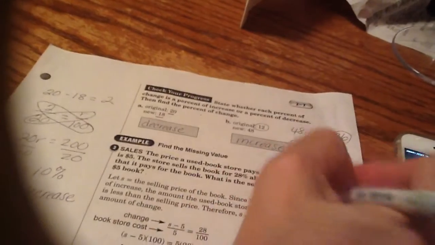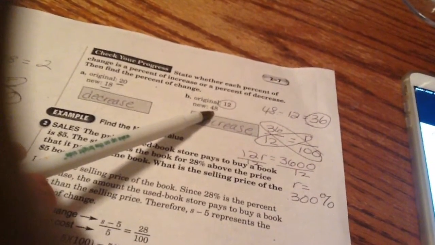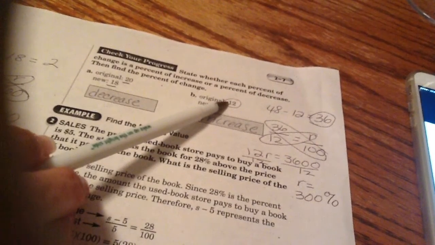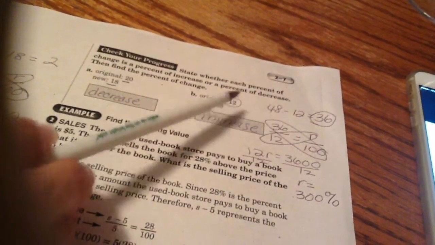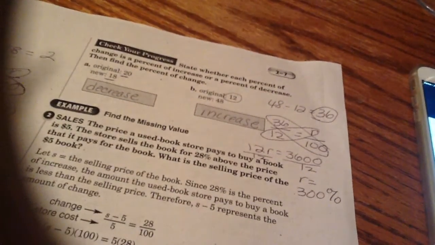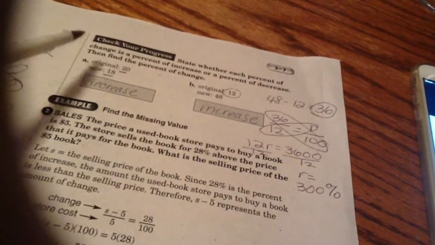And so that was actually a 300% increase. So if you think about that, the original amount was 12 and we increased it to 48. We increased it by 36. And 36 is a 300% increase over 12, because 12 times 3 is 36. And 3 times 100 is 300%, or 300. Okay? All right, so that's how you figure those out.